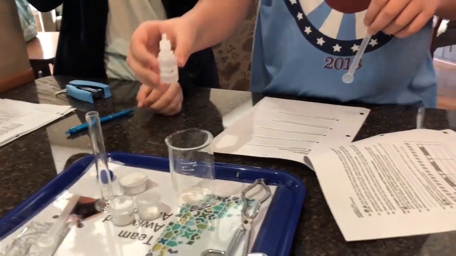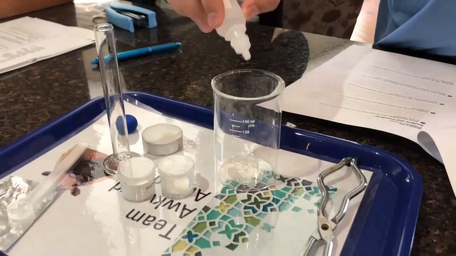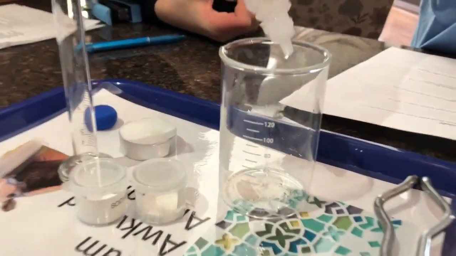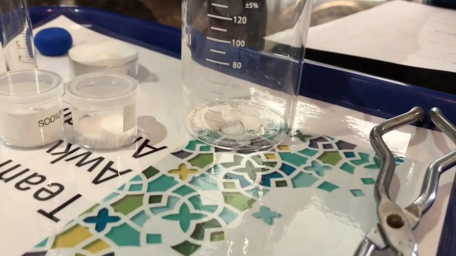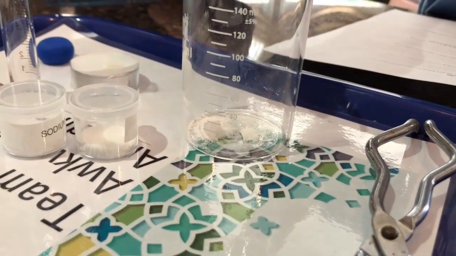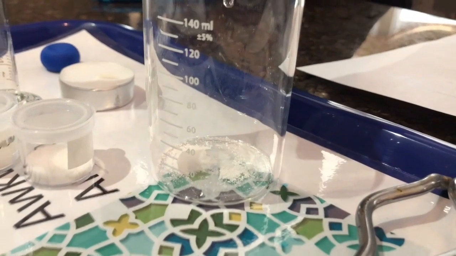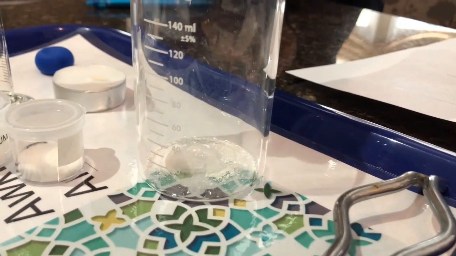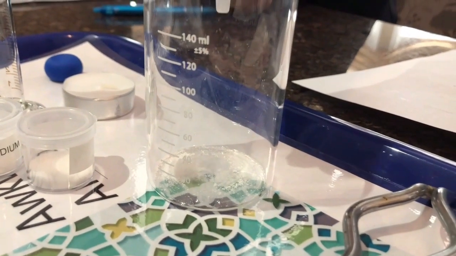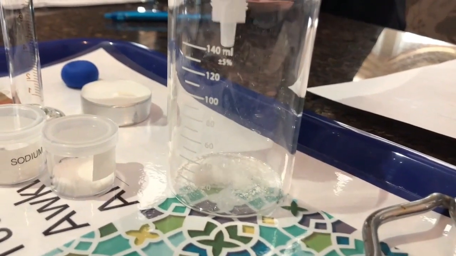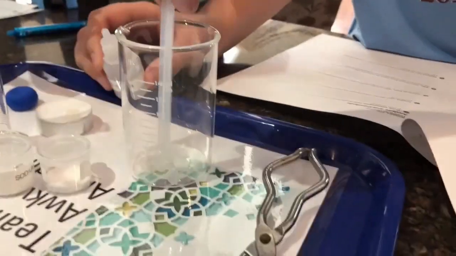I think I was supposed to break the ring. Yeah, I couldn't get him on right. Don't worry about it. So sodium carbonate, hydrochloric acid. Do we put carbonate? Okay, so what happened? There we are. A little bit more. Now stir it.